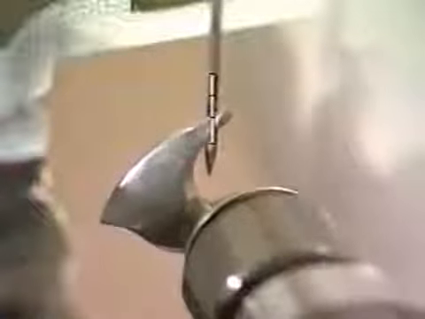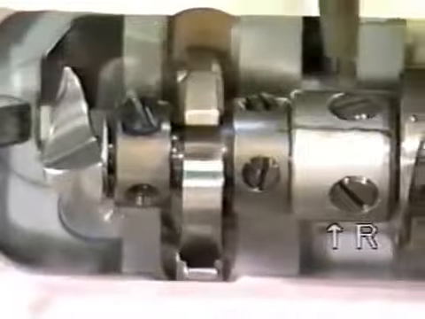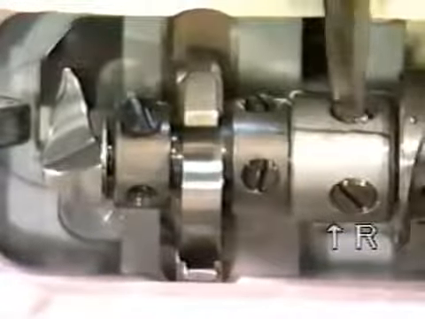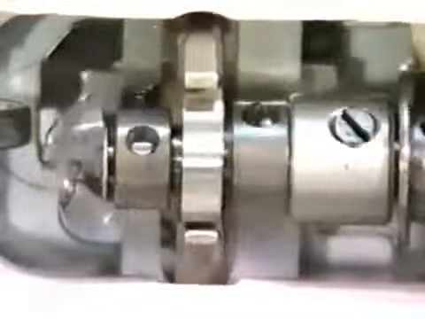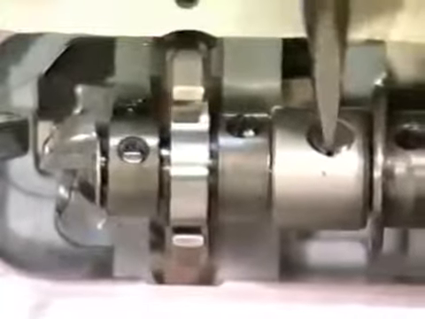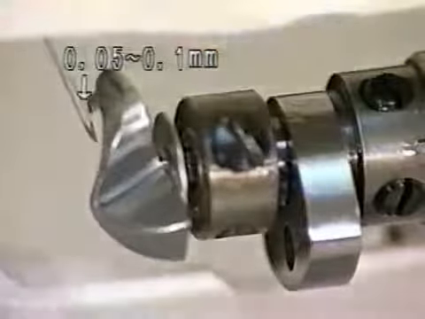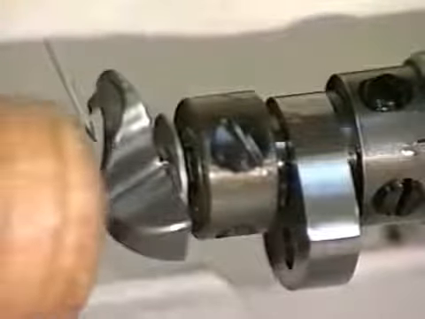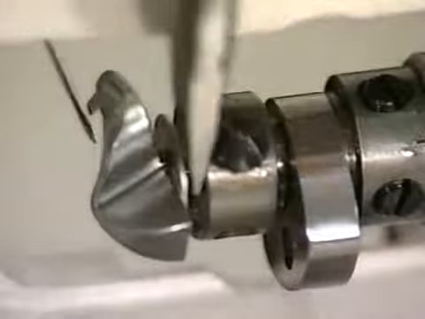Now, adjust so that the blade point of the hook meets the center of the needle marked by the arrow by moving looper mounting shaft R. At this time, a clearance of 0.05 to 0.1 millimeters should be provided between the looper and the needle. To adjust the clearance between the looper and the needle, loosen the screw in the looper and move the looper back or forward properly.